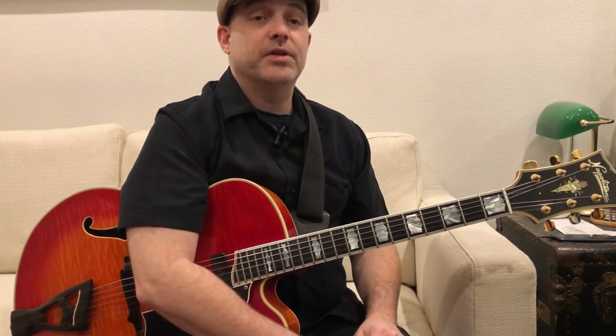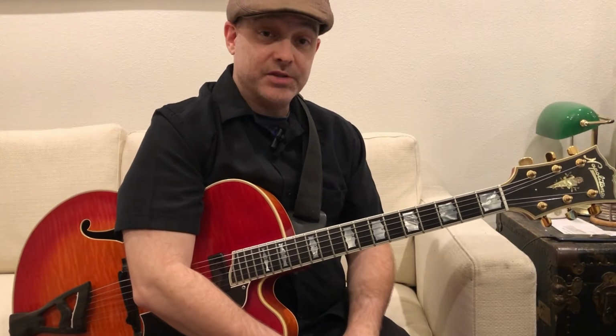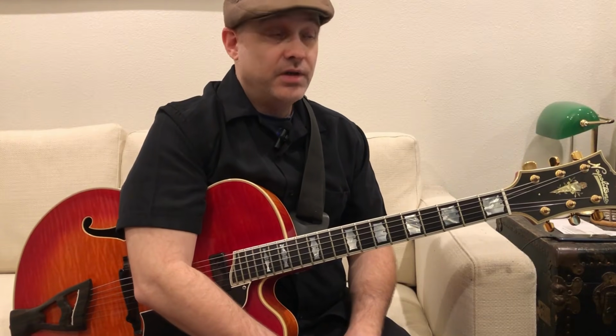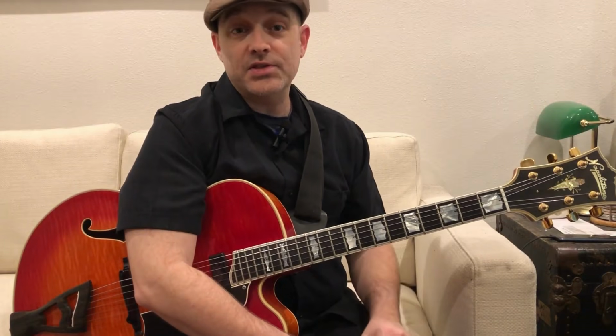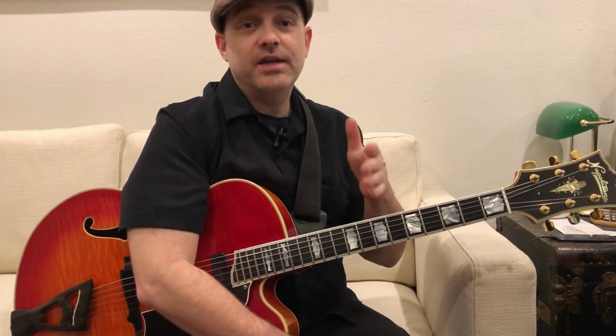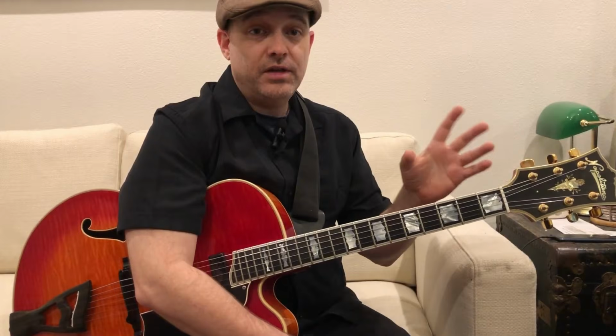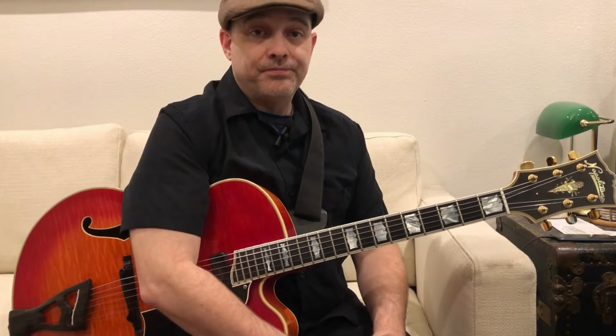So the second example that I'm going to show you is great for ballads and any kind of tune that uses a pedal tone. And pedal tones are basically a sustained note, usually in the bass, where it holds steady as the chords pass over it. And you'll see what the effect is here in a minute.